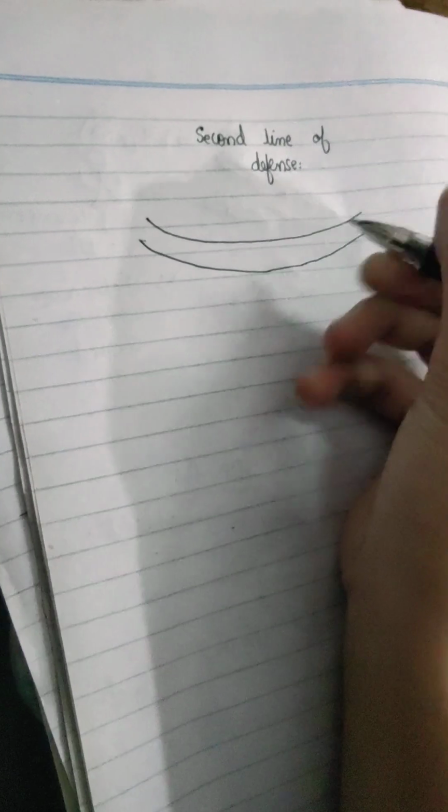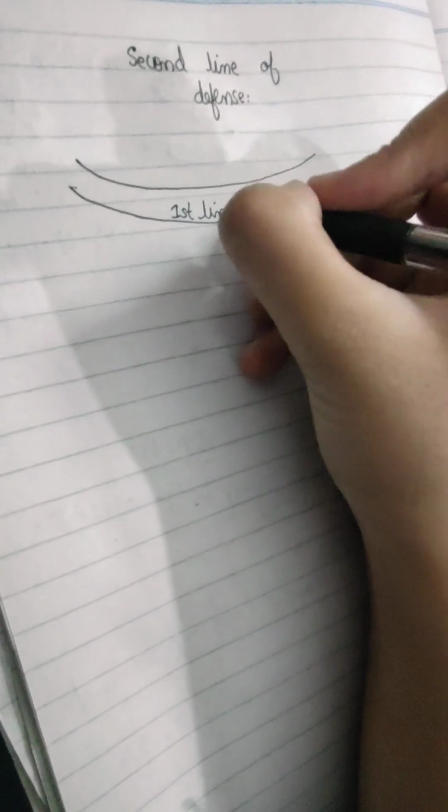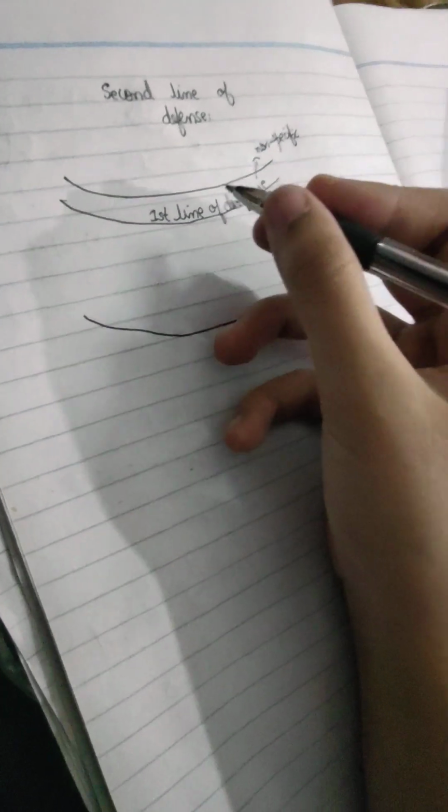As we know, I'm marking here the first line of defense. The first line of defense contains the physical barrier and the biochemical or physiological barrier, as we were done with these. It is non-specific, meaning it will not work on a targeted organism, it can work on every pathogen. Now here we will talk about the second line of defense in detail.